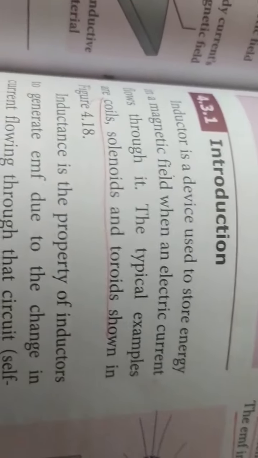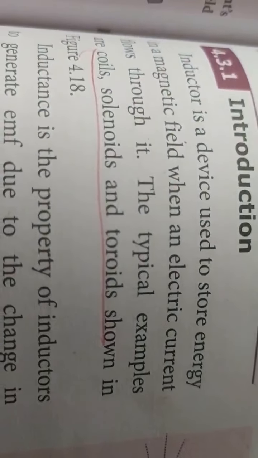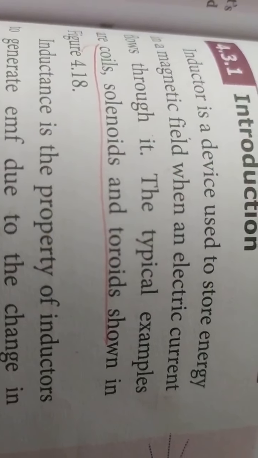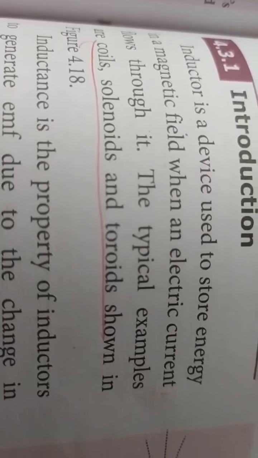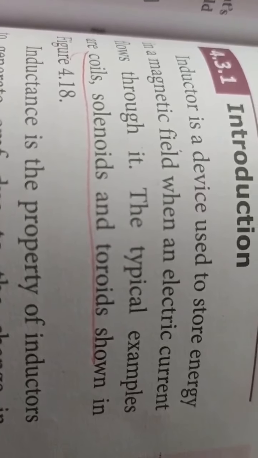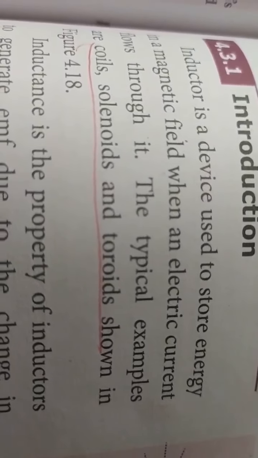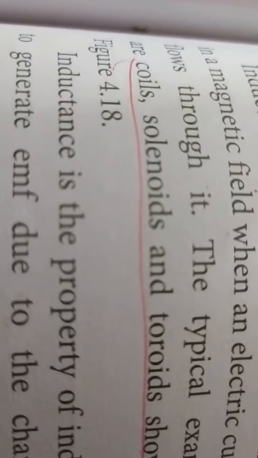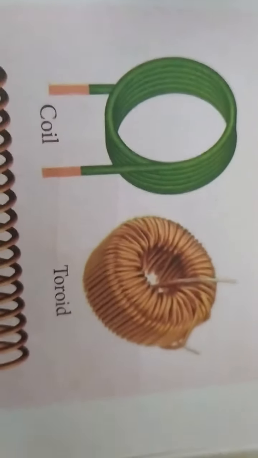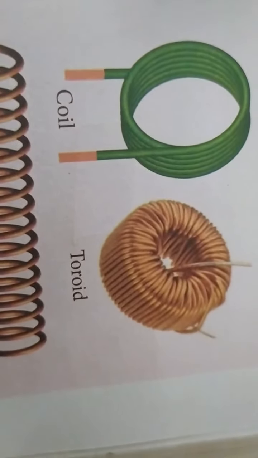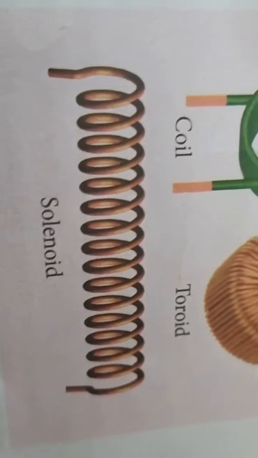What is an inductor? An inductor is a device used to store energy in a magnetic field when current passes through it. That is, capacitor and inductor are both used for storing energy, and inductors are otherwise in the form of coils, solenoids and toroids. When you see this diagram, this is the coil, this bunch-like structure is called a toroid, and this is called a solenoid. So these are the three forms of inductor. And now we are going to see what self-induction is.